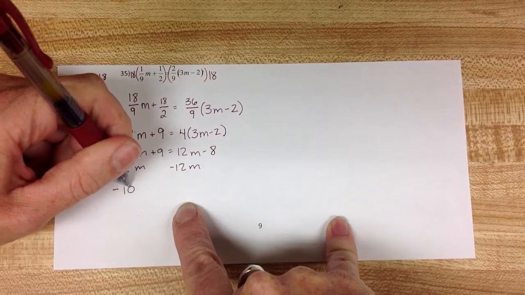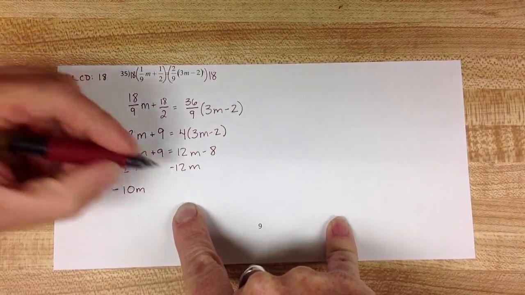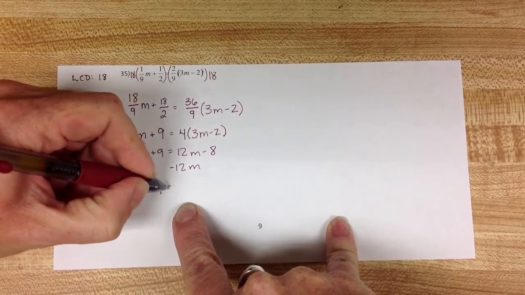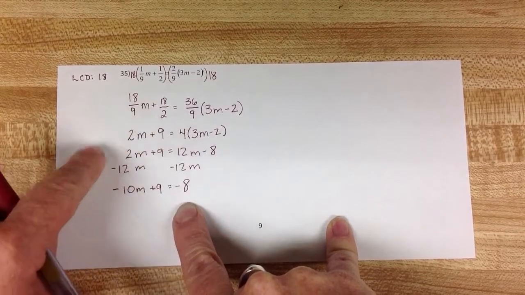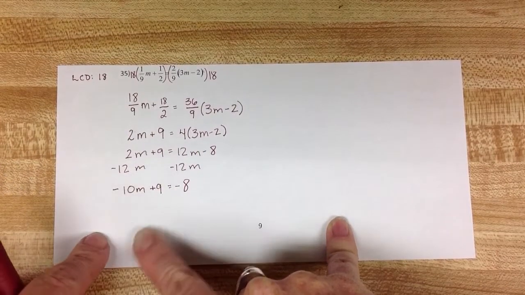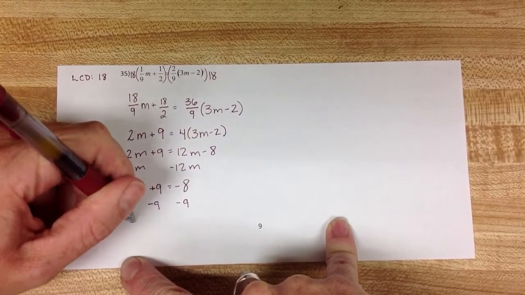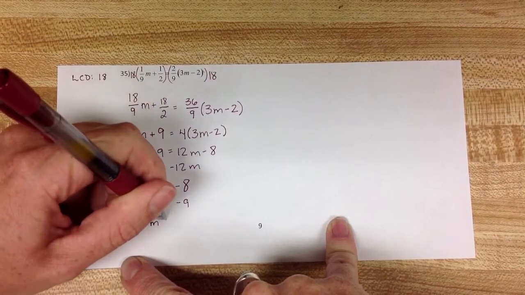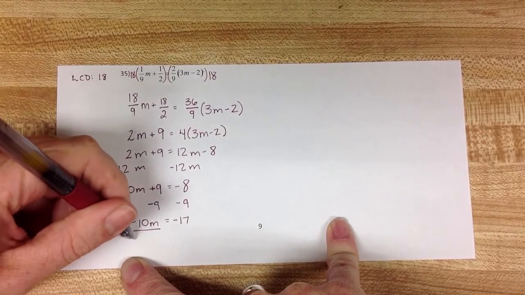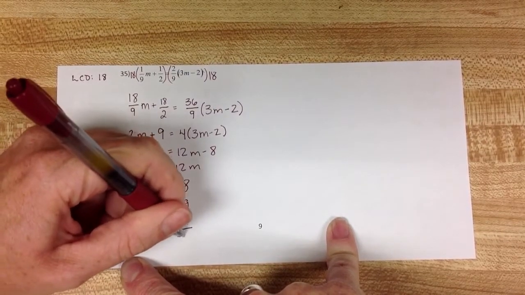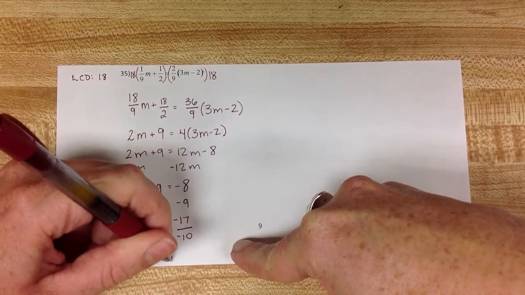I think this is the first time that I've moved the m's to a side where they end up being negative. I just wanted to show you that that works the same, that we could either move the 2m to the right side or the 12m to the left side. The answer will still come out the same. Subtracting 9 from both sides, I get negative 10m equals negative 17. Dividing by negative 10, my final answer is m equals 17/10.